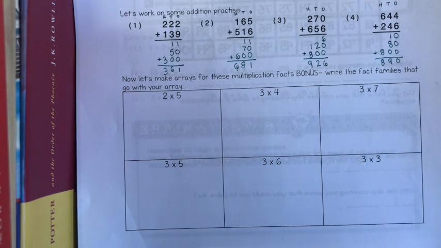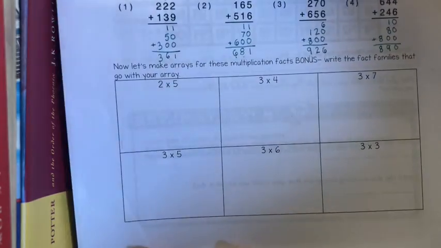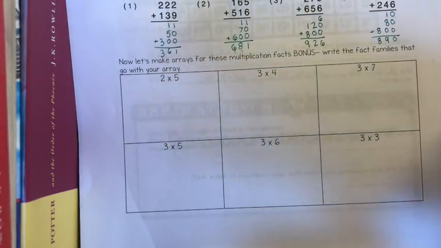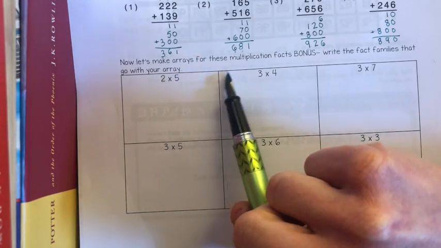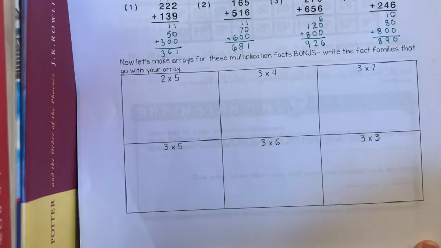Okay, and if you're like me, maybe math isn't something that comes at the snap of a finger. You need to work a little harder for it, and that just means that you're growing your brain, and that's okay. You're growing those neural pathways. So it says, now let's make arrays for these multiplication facts. Bonus, write the fact families that go with your array. I hope you're doing that because that's super awesome. Okay, and if you're not sure how to do that, follow along because I'm gonna show you.